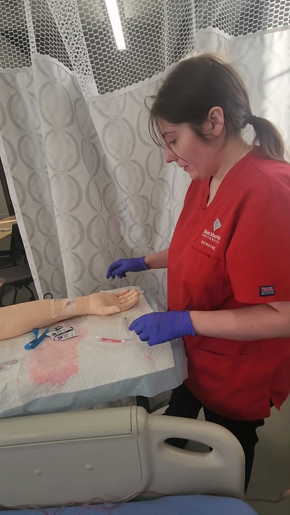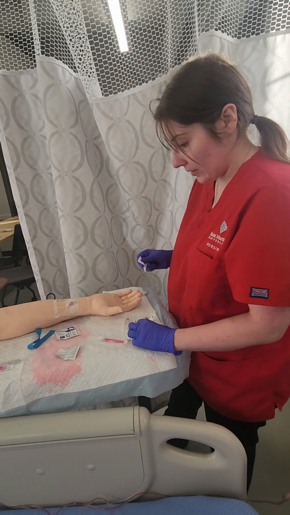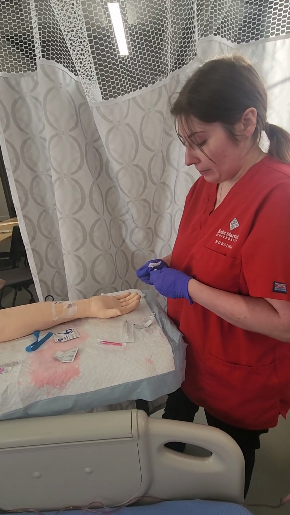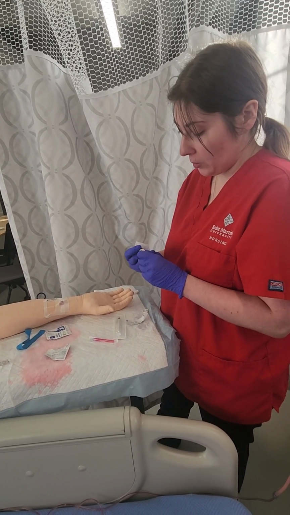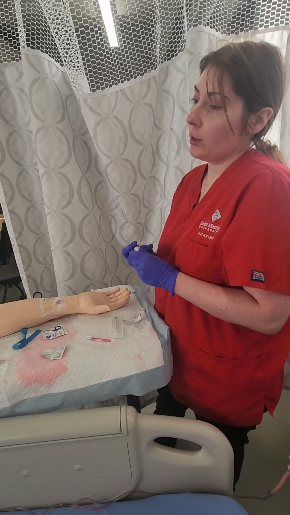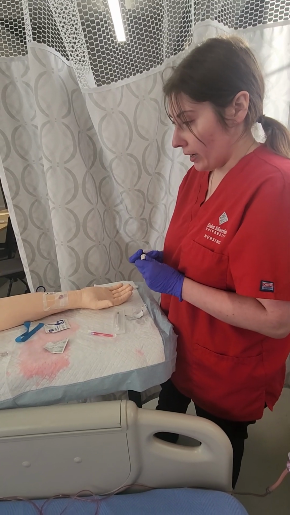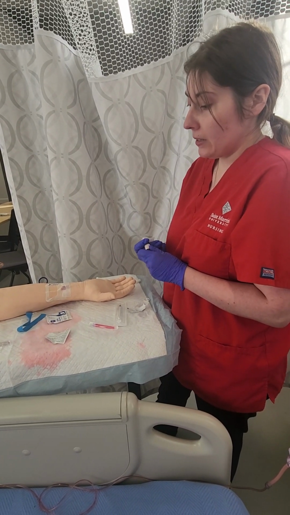So right here, I'm gonna set this, get this all set up. Cleaning the top here, I have morphine sulfate, 10 milligrams per ml. I'm going to be drawing up 0.3 mLs for 3 milligrams for Mr. Scott.